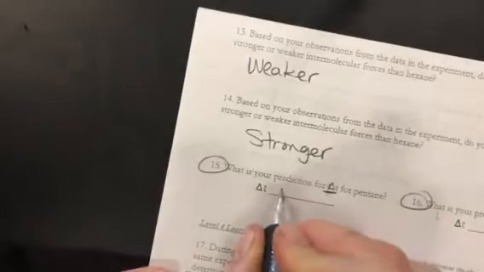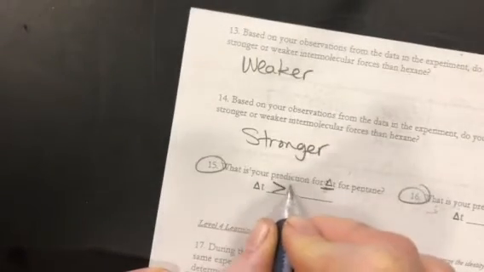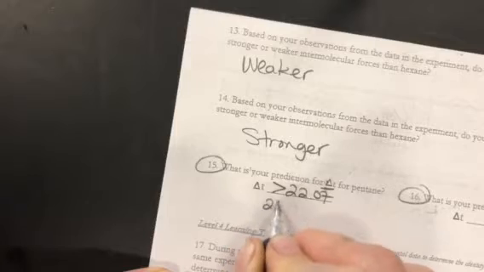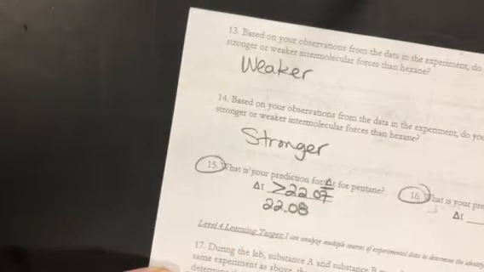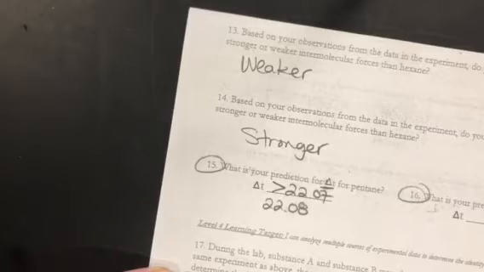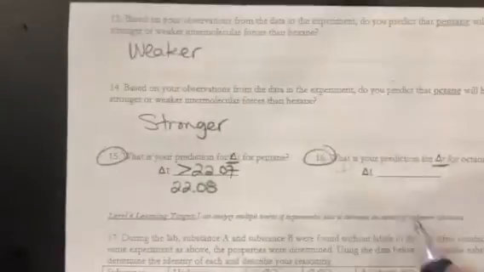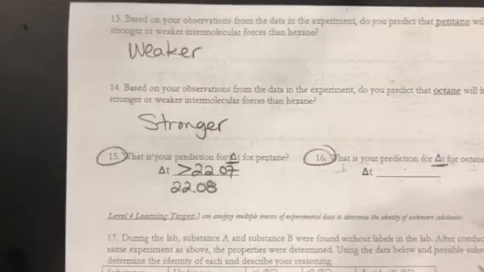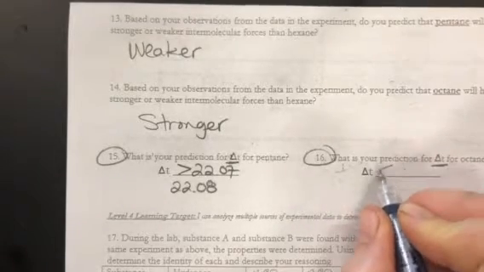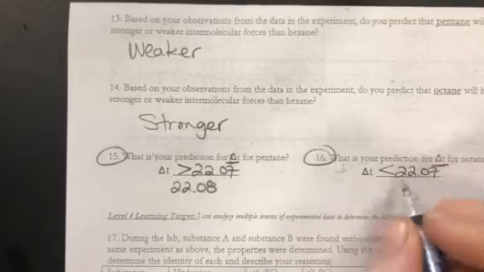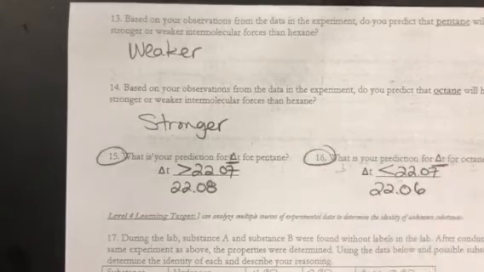Again, your delta T for pentane is going to be larger than 22.07. So I could do 22.08, I could do 22.70, I could do 29, as long as it is larger than 22.07. And for the delta T of octane, as you get bigger than hexane, your delta T would be smaller than 22.07. So that could be 22.06, 21.42, or 19, as long as it is less than 22.07.